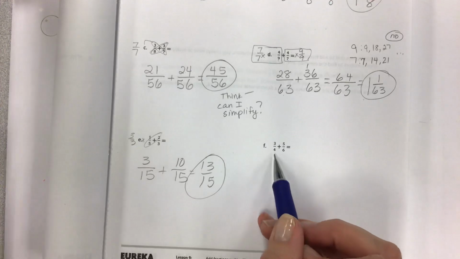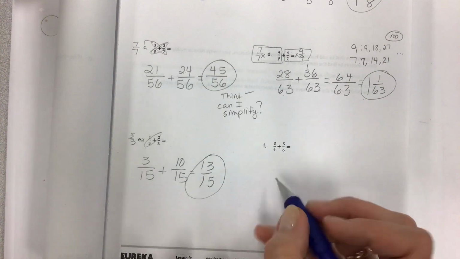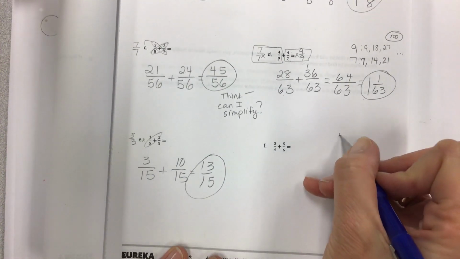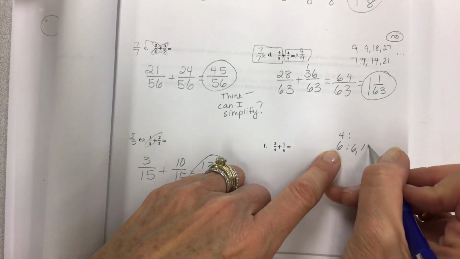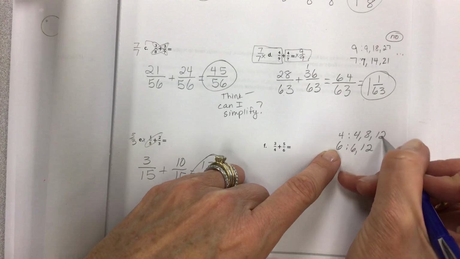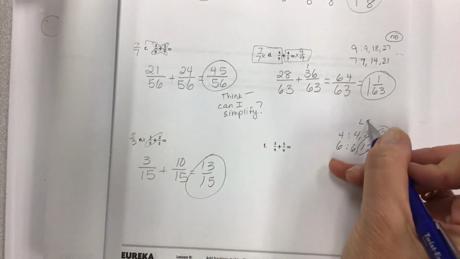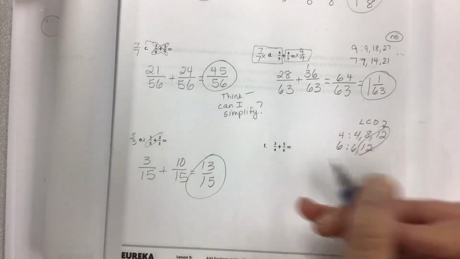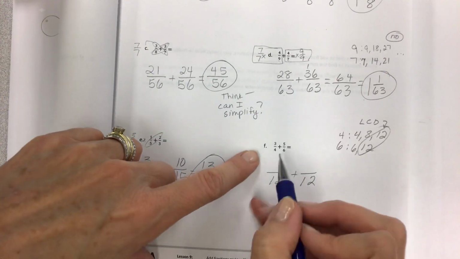And for this one, here they are, 4 and 6. Now you don't have to multiply and get 24 when 12 is lower. Let's prove it. 6, 12, multiples. 4, 8, 12. Ta-da! Lowest common denominator, right there. Use it. Don't make it bigger if you don't have to.